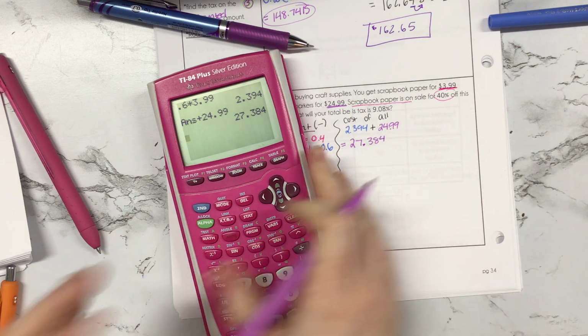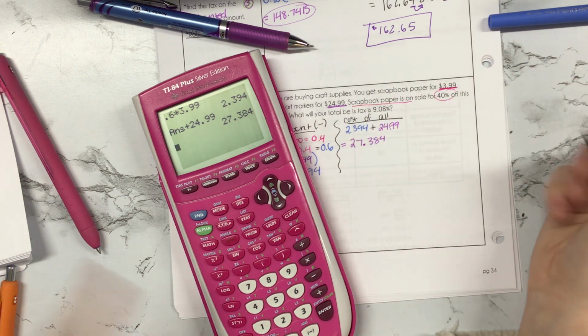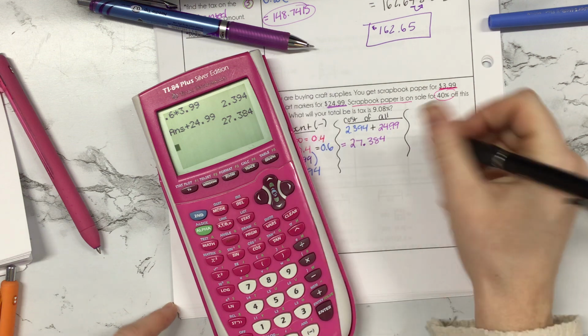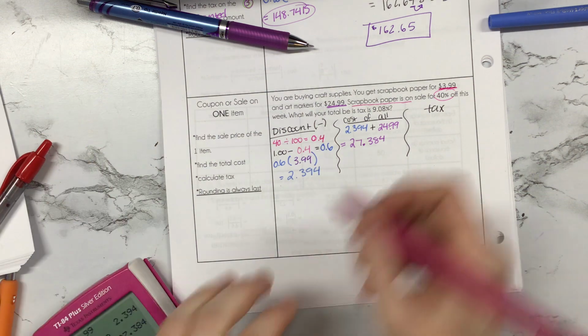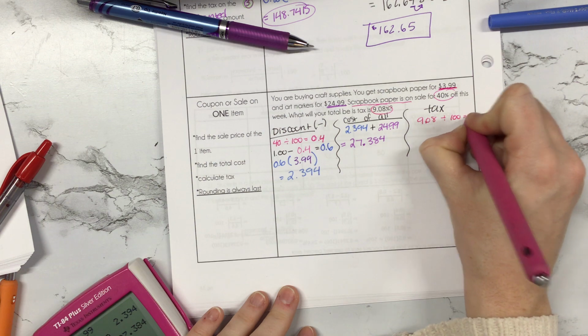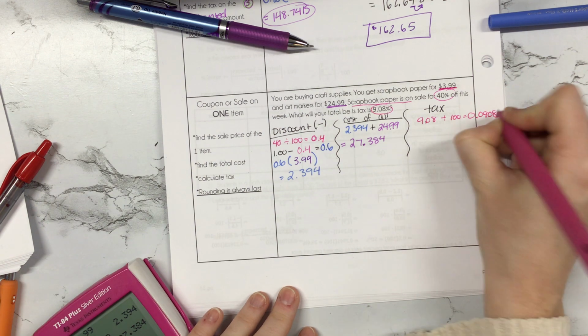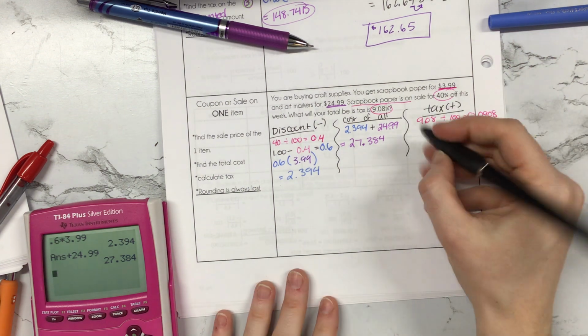Is 27.384. And we are saving rounding till the last thing every time, just because that is an extra step that we might mess up. If I mess up a lot throughout, if I'm doing that multiple times, your answer might get very, very off. So then I'm going to find the tax on this amount. So I'm going to take my tax percent, 9.08, divide by 100 is 0.0908. Tax makes the price go up, so I'm going to add that to 1.